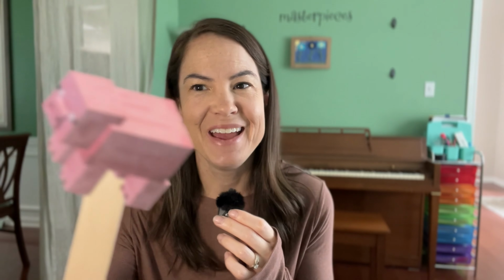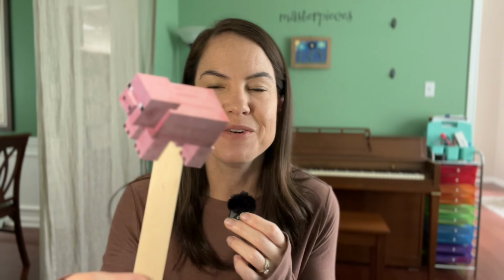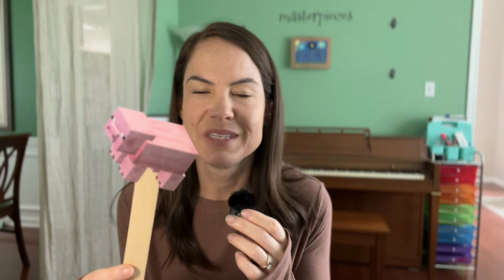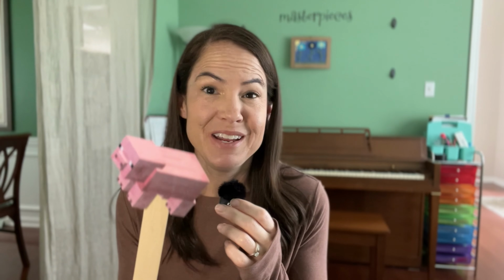So I will show you here my little pig friend that I printed out in just a minute or so and taped him to my conducting baton. Because again, it's always more fun when they have something cute or silly to look at. But my pig friend here is going to actually help me keep the steady beat as I conduct my students.